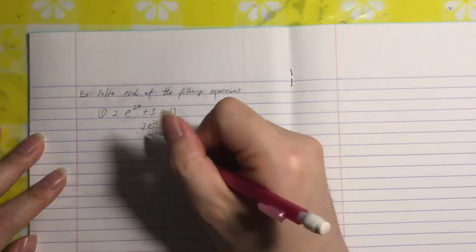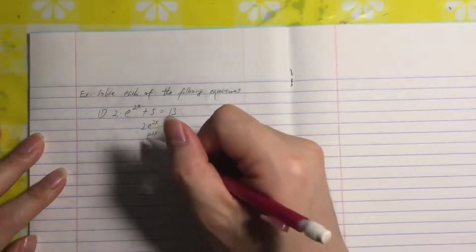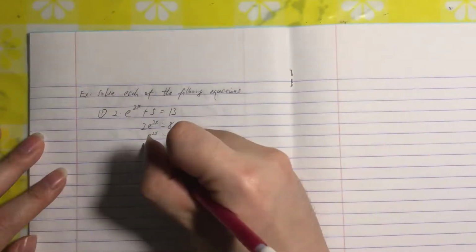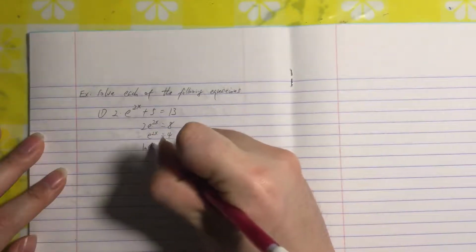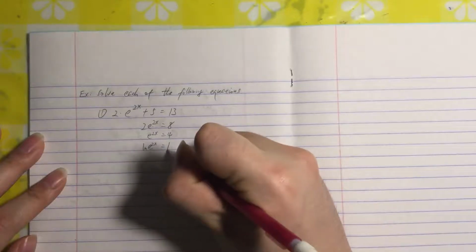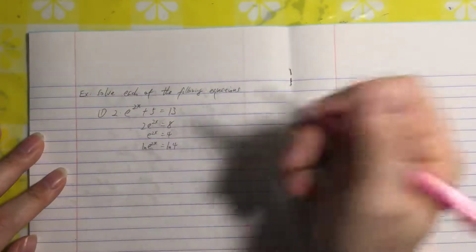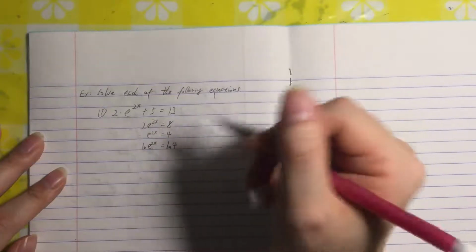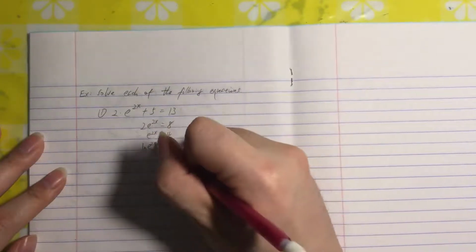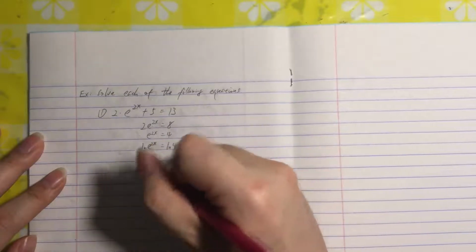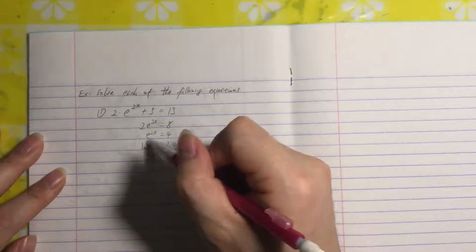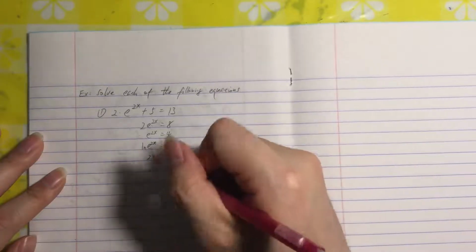Next, we take x by itself, which means we need to eliminate e. So here I can apply ln on both sides. If I apply function ln on both sides, I get ln of e to the power of 2x equal to ln of 4. We know that ln and e are inverse functions of each other. By the inverse function property, they cancel. So we get 2x by itself on the left side. The right side is ln of 4.